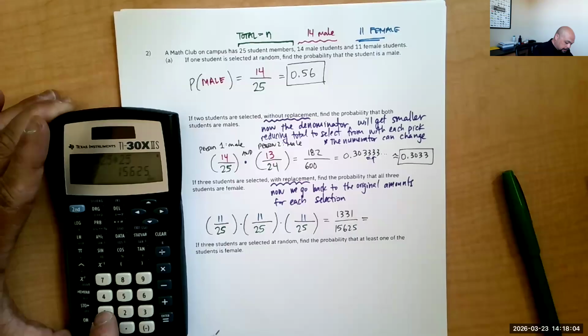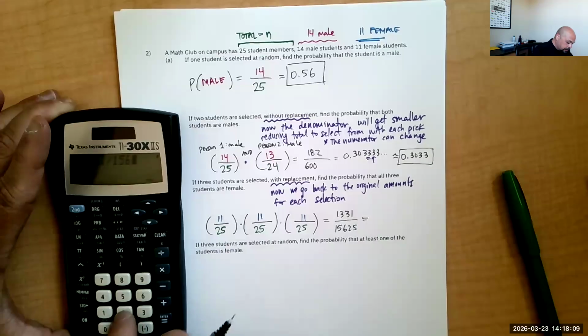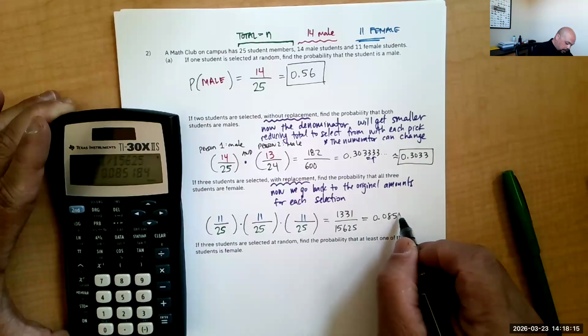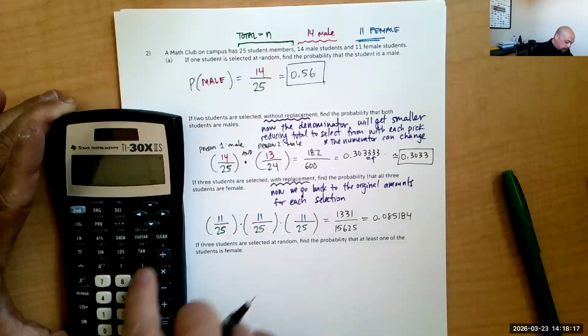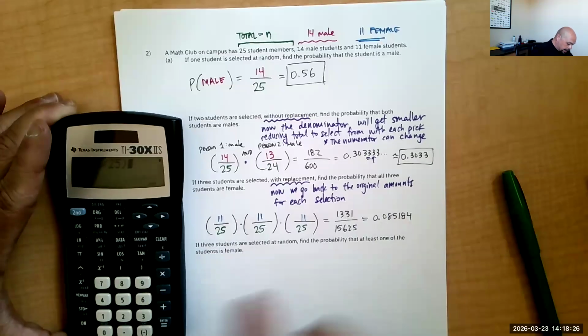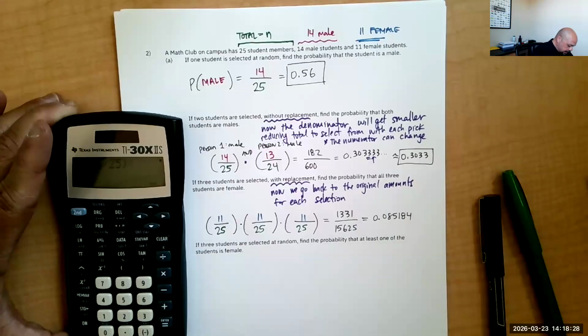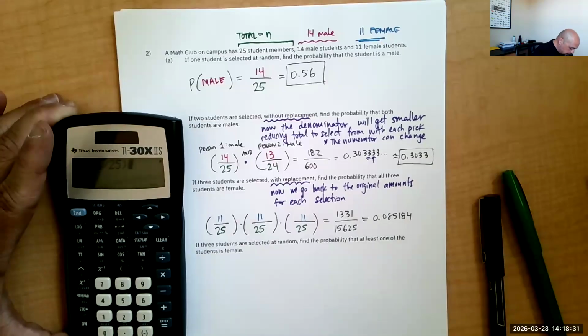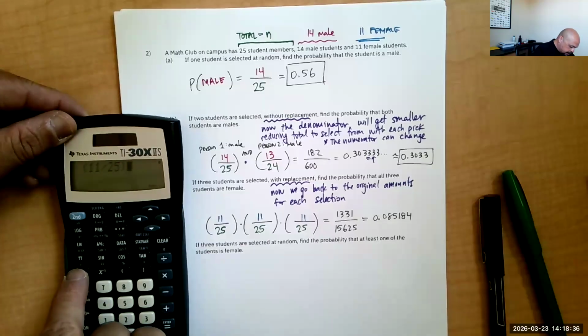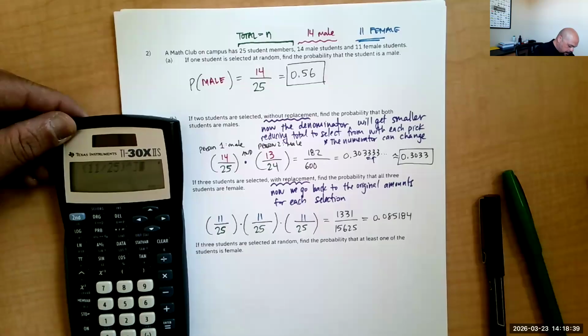If I take that division problem, type that in, 0.085184. We could have also done that 11 divided by 25 raised to the third power. Okay, and so for higher exponents on somebody's calculator, we've got to find the x to a power key. Oh, here, there it is. Raised to the third power. And notice that same long digit decimal, okay?